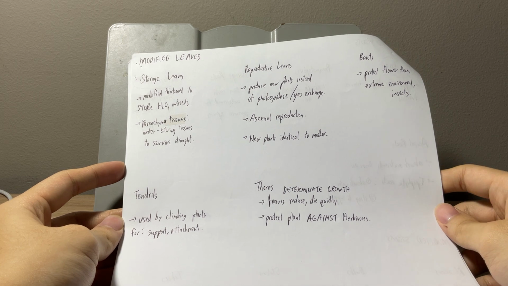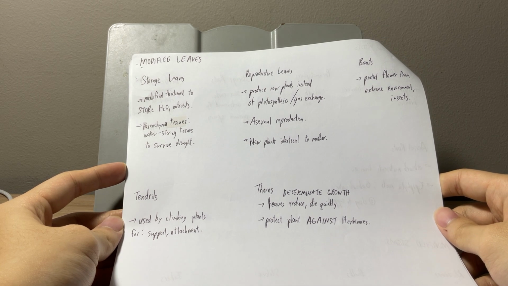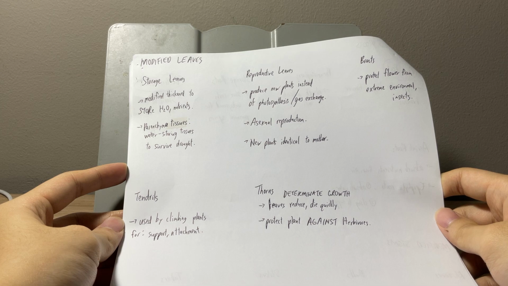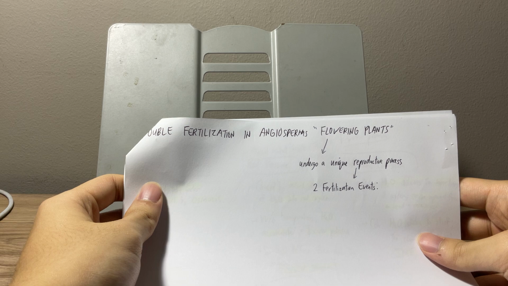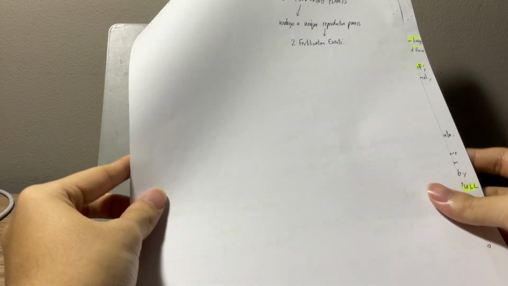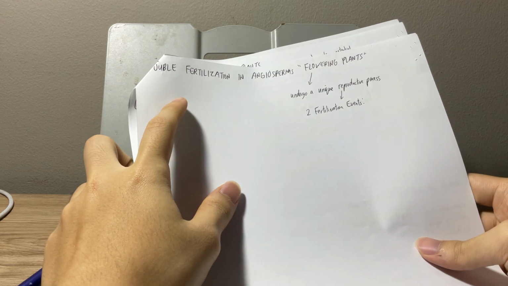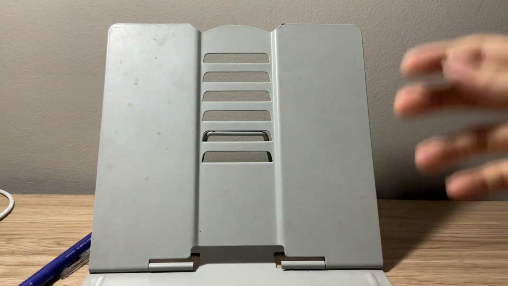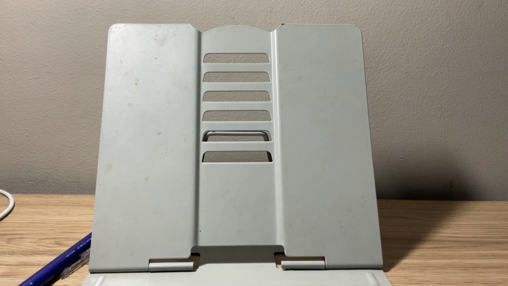Modified leaves. I didn't finish this part. I remember making a reviewer for this. This was an Edpuzzle video. I guess it's not here. Okay, what else do I have to cover? My reviewer is almost finished. I only have a few pages left.